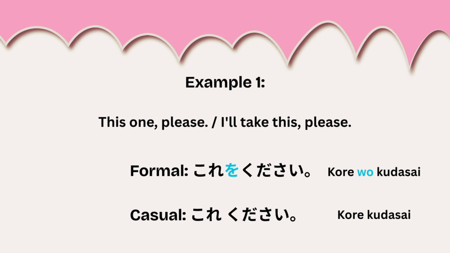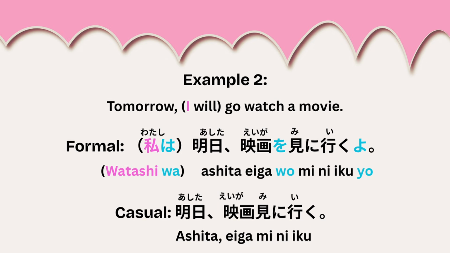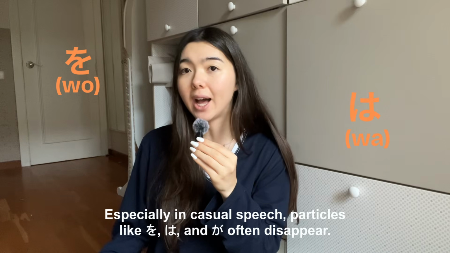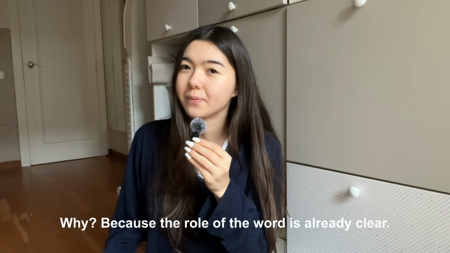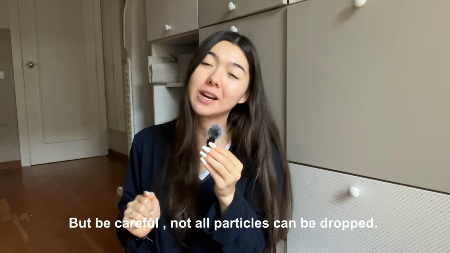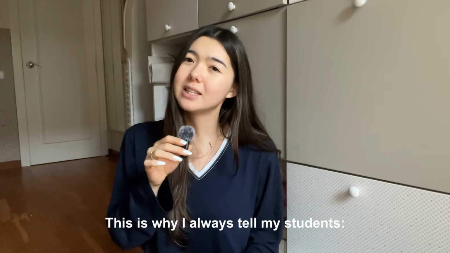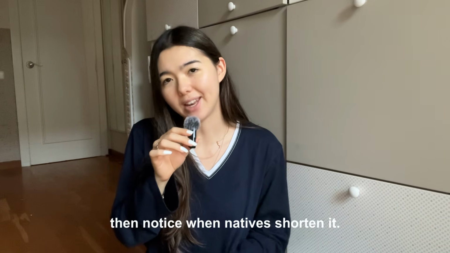Omitting particles. Example 1. これをください。これください。The word disappears, but the meaning stays. Example 2. 明日映画を見に行くよ。明日映画見に行く。Especially in casual speech, particles like を, は, が often disappear because the role of the word is already clear. But be careful because not all the particles can be dropped. If dropping it makes the meaning confusing, you should keep it. This is why I always tell my students, learn the full form first. Then notice when natives shorten it.